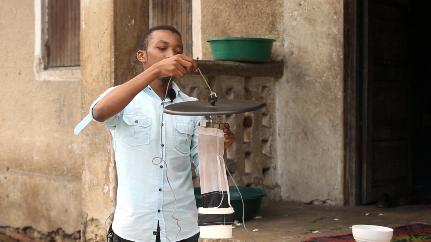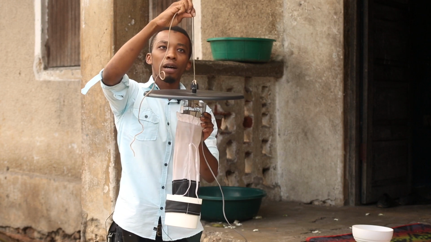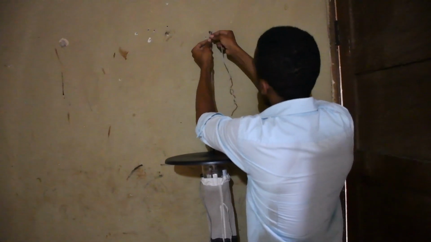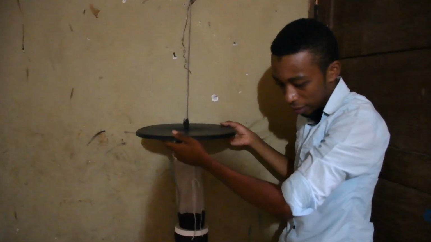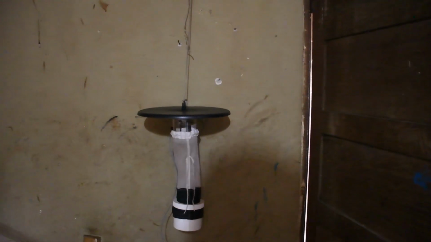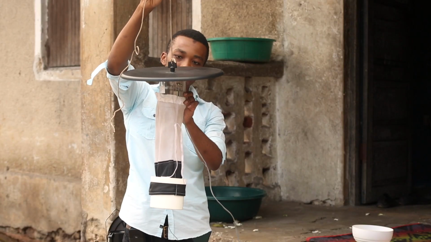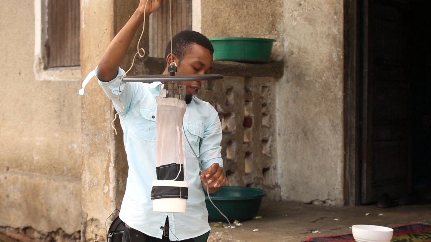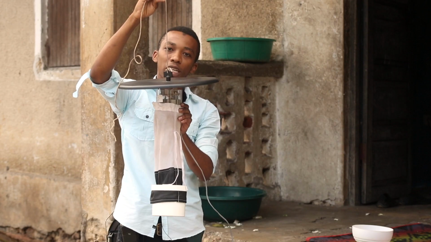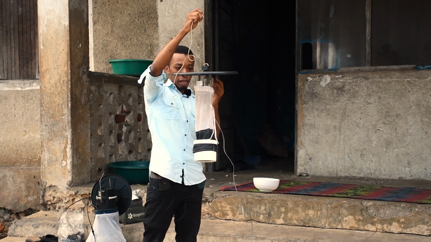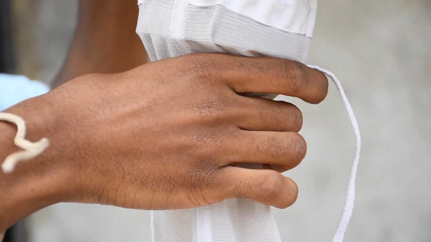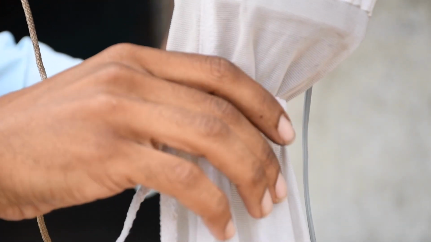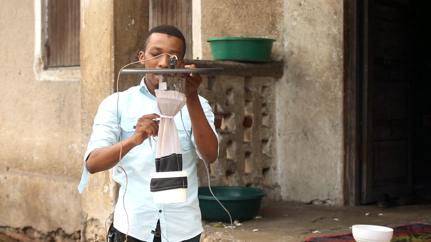Now, we use the string to attach the light trap to a nearby connection. It can be a nail or a string found in the room, and we set it about 1 meter from the ground. The closer it is to the sleeping person, the better. It derives its name from a little lamp found here, connected to the battery, which illuminates during the dark, attracting the mosquitoes. Once the mosquitoes are trapped during the entire night, the collector uses these strings to close the net, not allowing the mosquitoes to escape and trapping them inside.